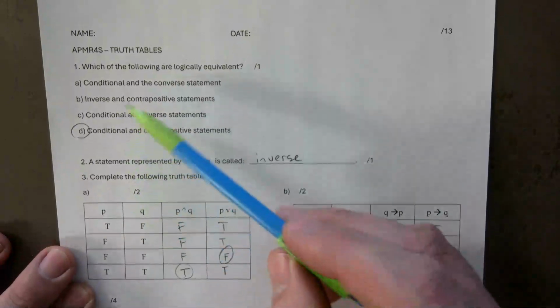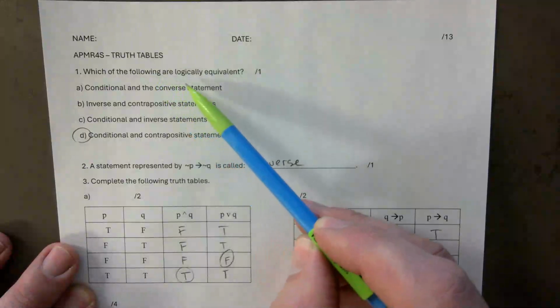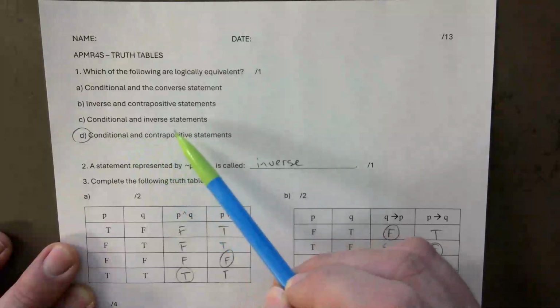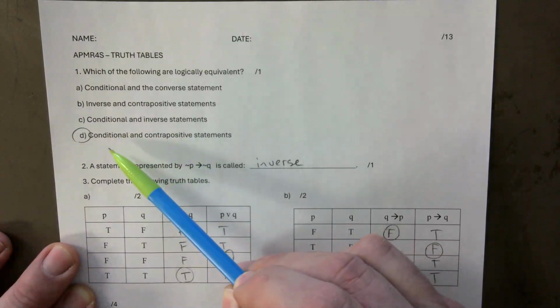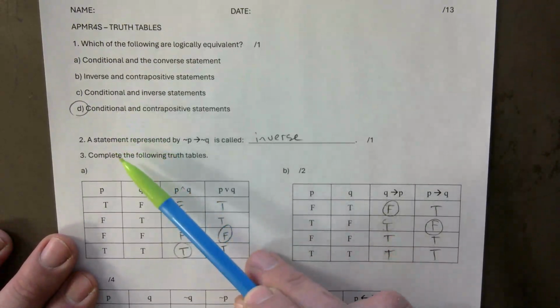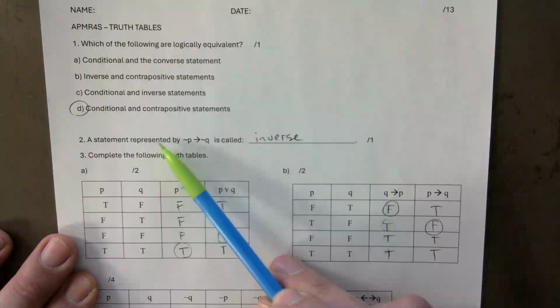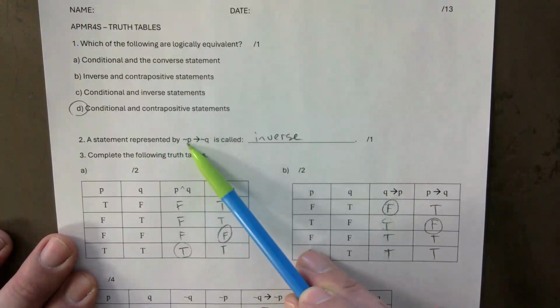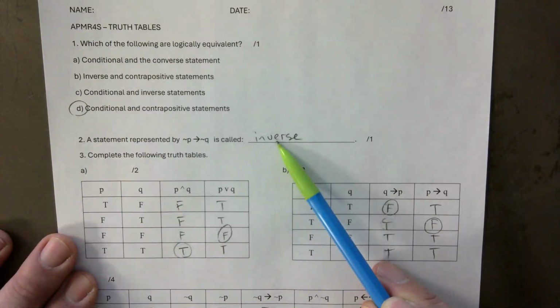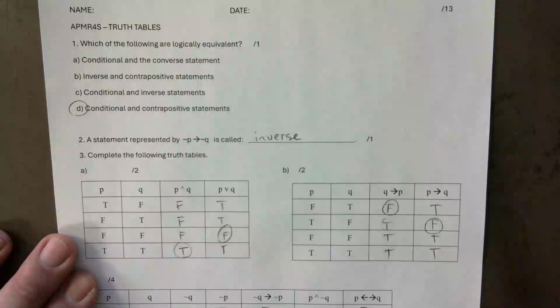So for the first one, which of the following are logically equivalent? Okay, so it'd be the conditional and the contrapositive. I kind of gave it away earlier, but anyways, good memory. The statement represented by this, if it's not P, then not Q, that's what we call the inverse. So anything that has inverse in it, you're fine.